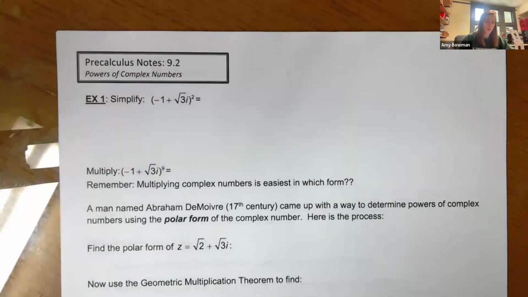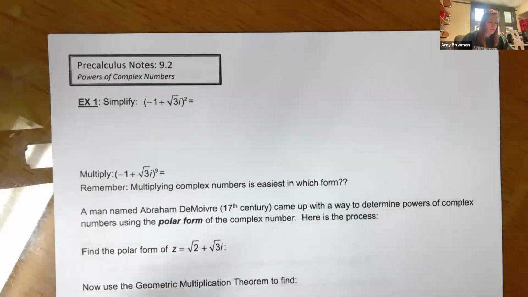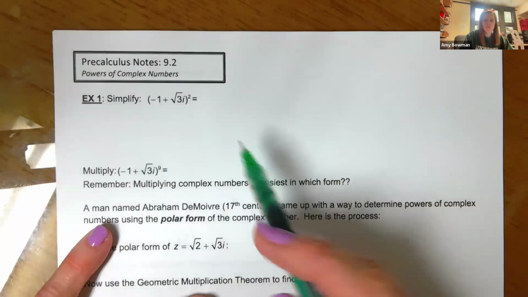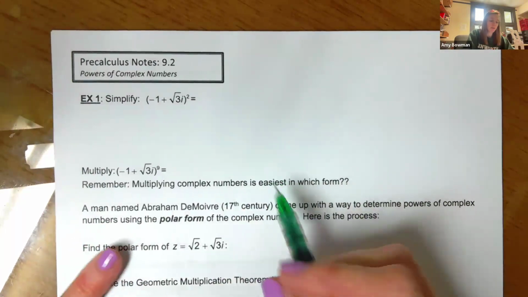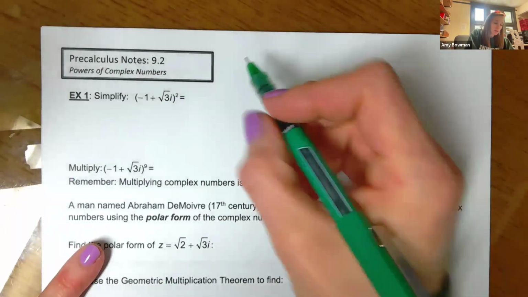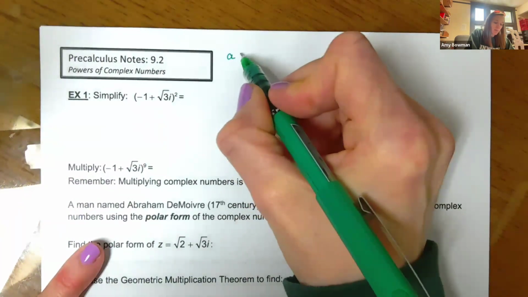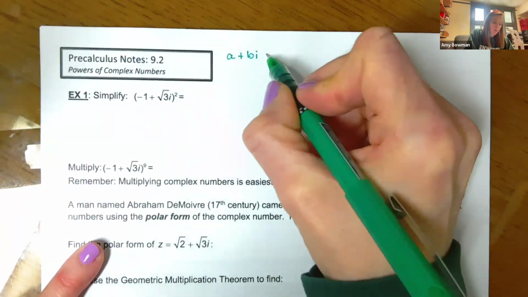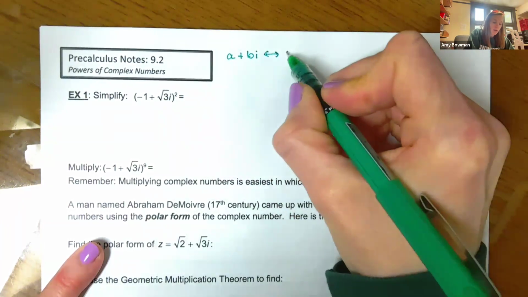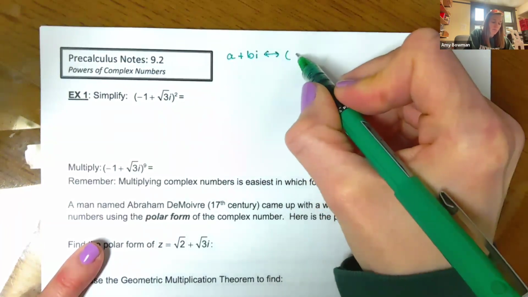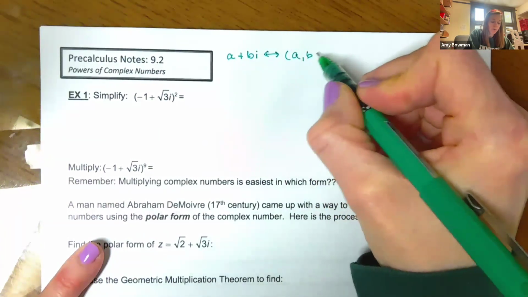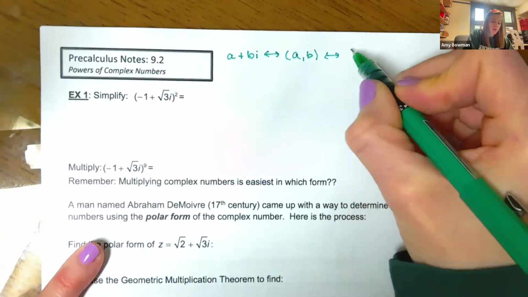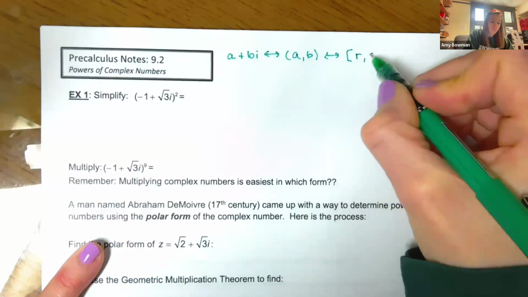Okay, so 9.2. Remember from 9.1 where we were introduced to complex numbers and the four different forms of complex numbers. We were introduced to complex numbers in binomial form, a plus bi. We learned that we can go back and forth from binomial form to rectangular form to polar form.